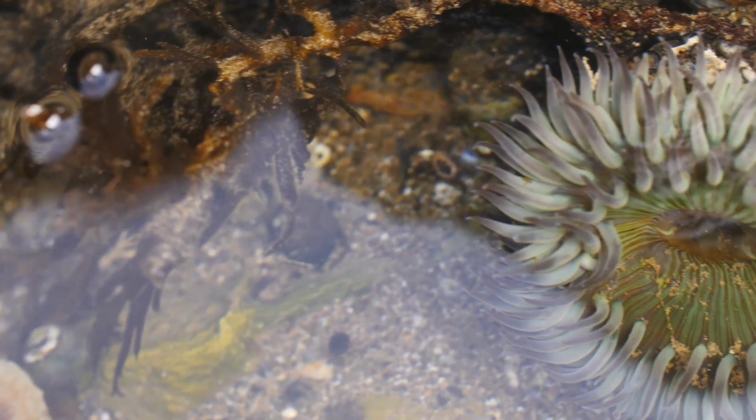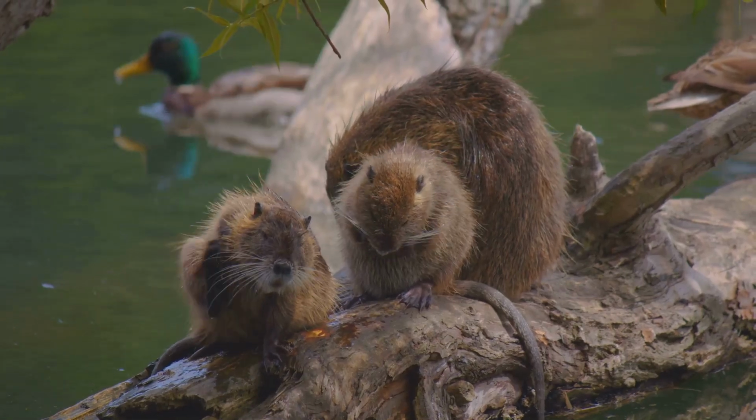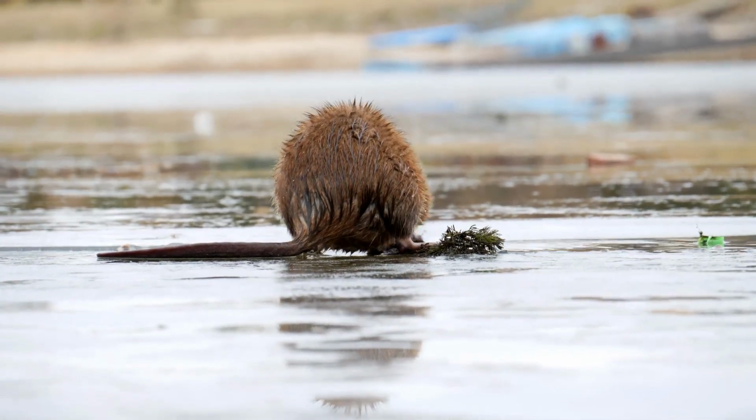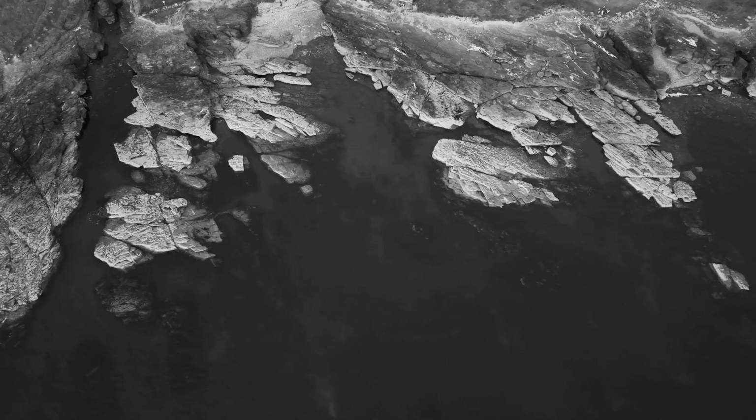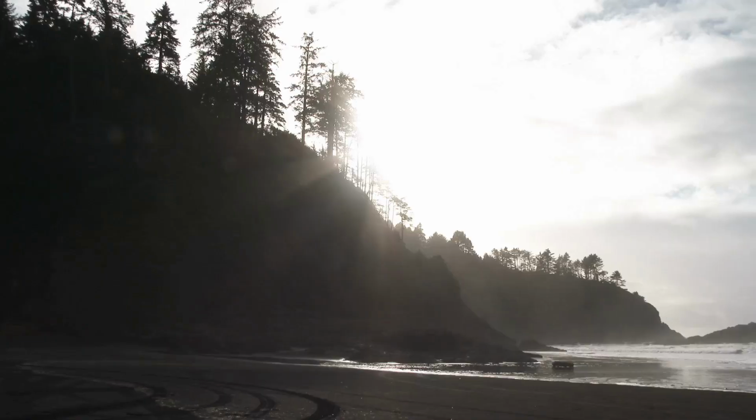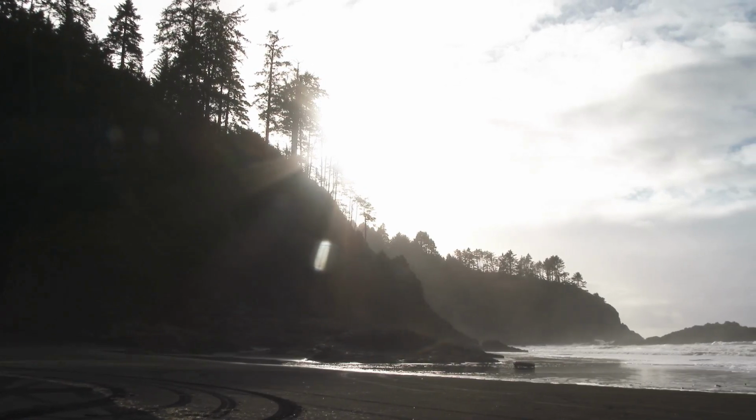The idea of keystone species is relatively new in science. It was born from careful observation. A zoologist named Robert T. Payne was studying life on the coast in the 1960s. He looked at the rocky shores of Washington State in America.